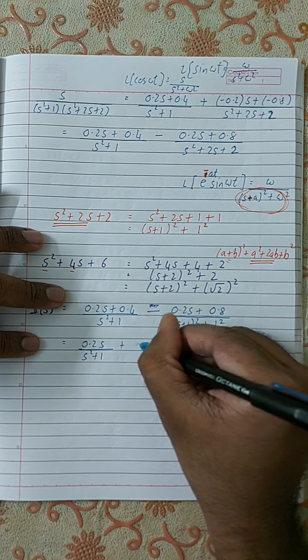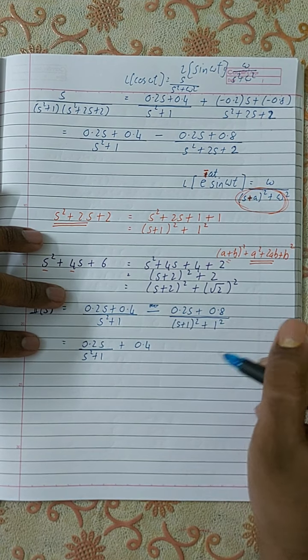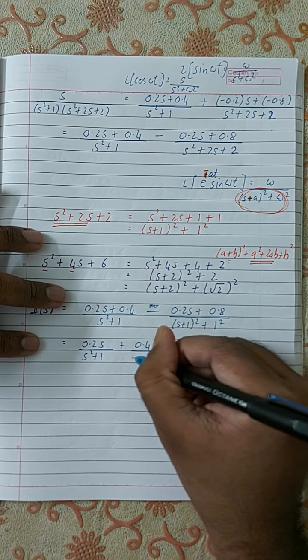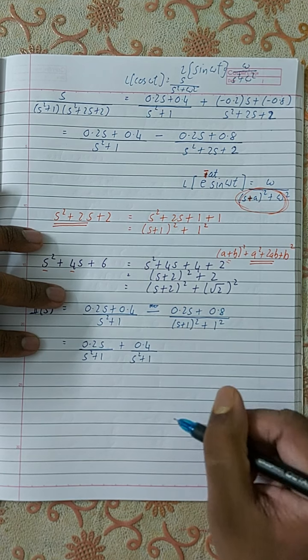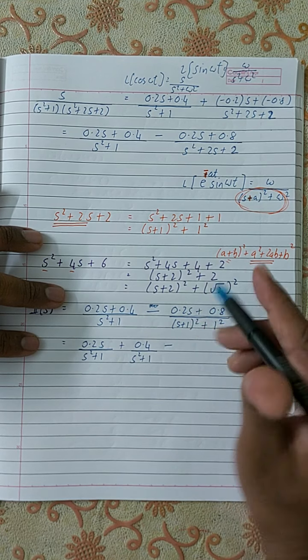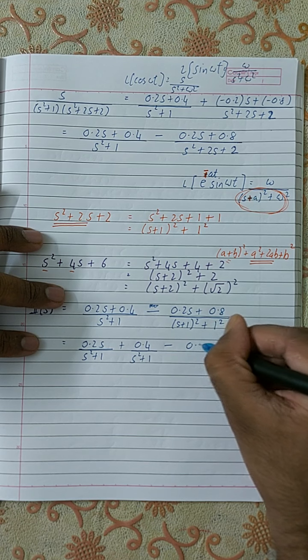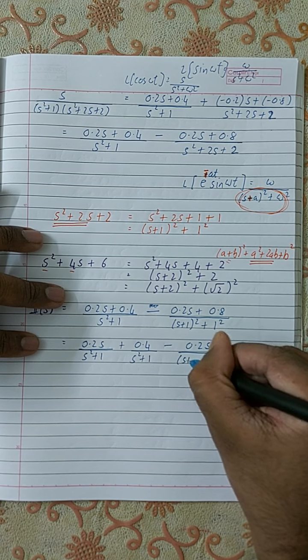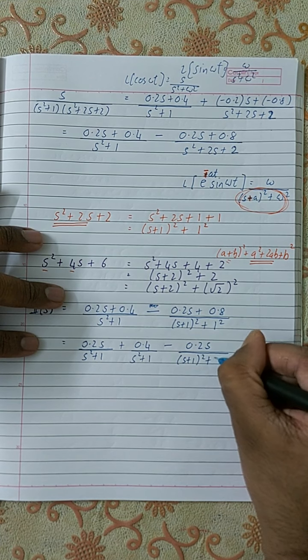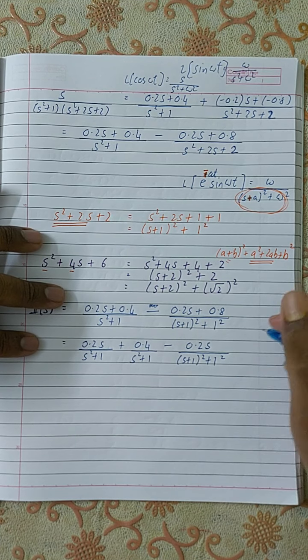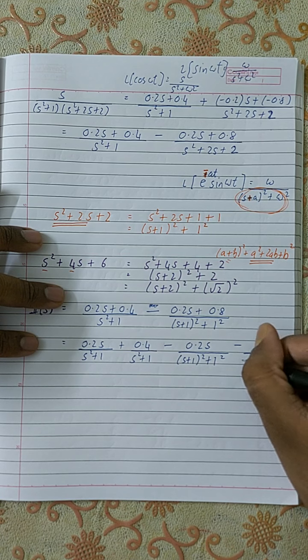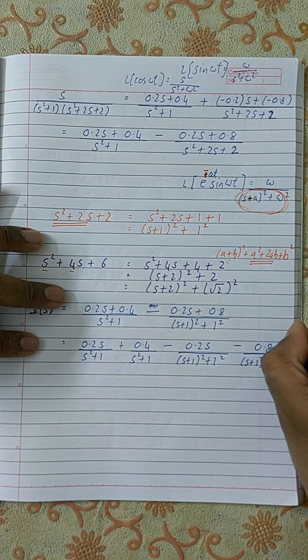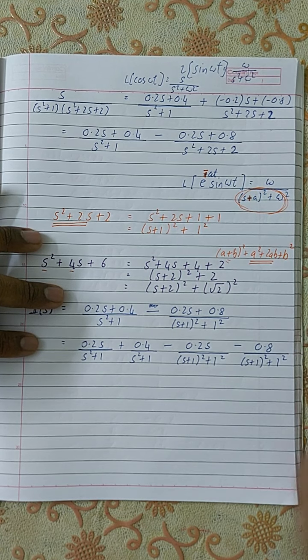The other term will be 0.4 by s square plus 1 minus, and the other term over here is 0.2 s by s plus 1 the whole square plus 1 the whole square, and the other term is minus 0.8 by s plus 1 the whole square plus 1 the whole square.